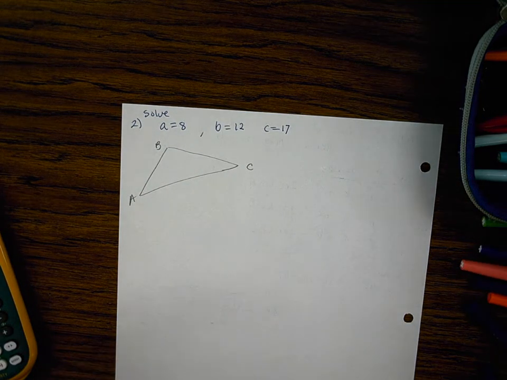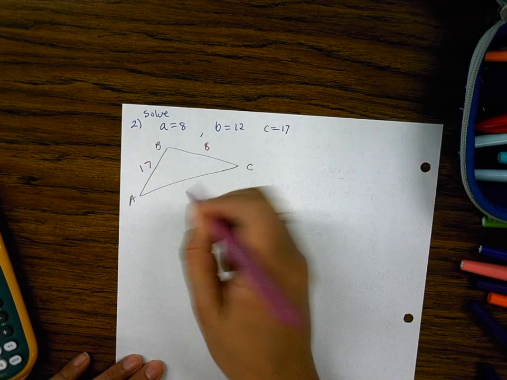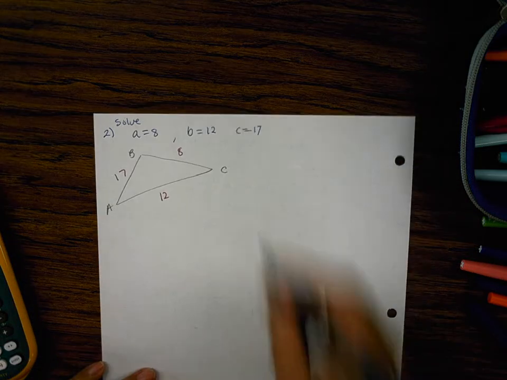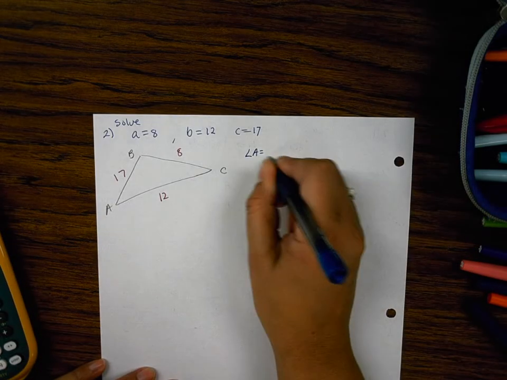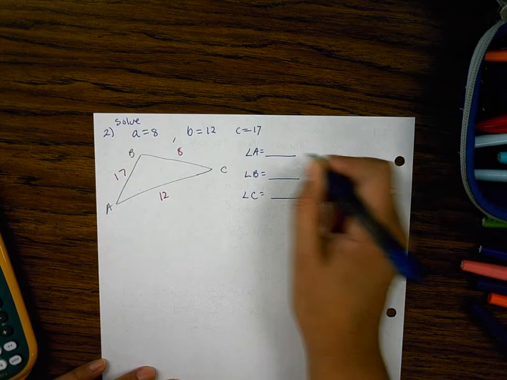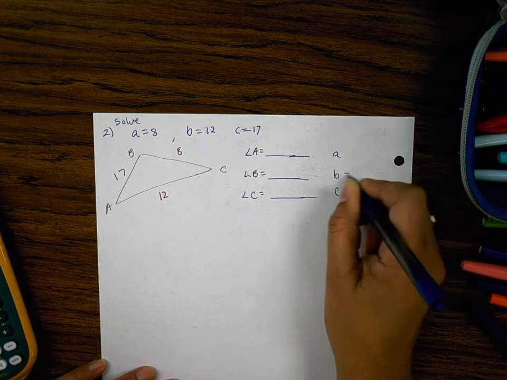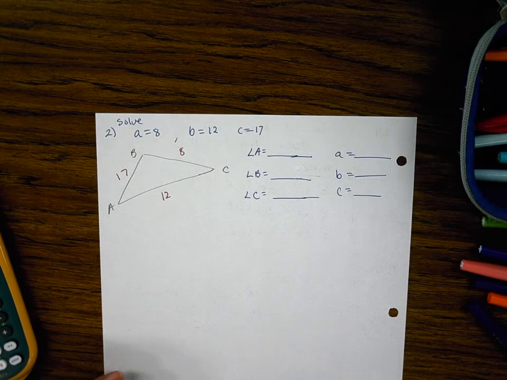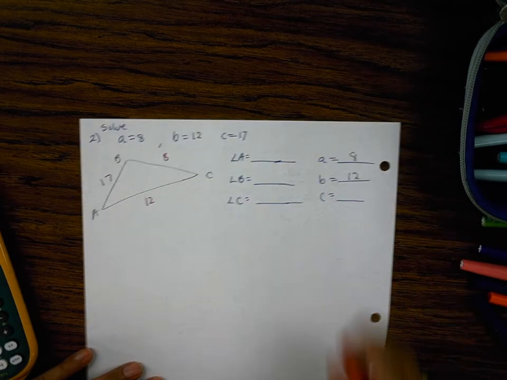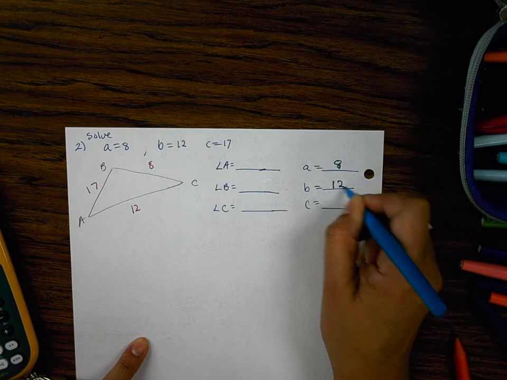A, B, C. (17, 8, and 12). Angle A, angle B, angle C, side A, side B, side C. All right, given information: 8, 12, and 17.